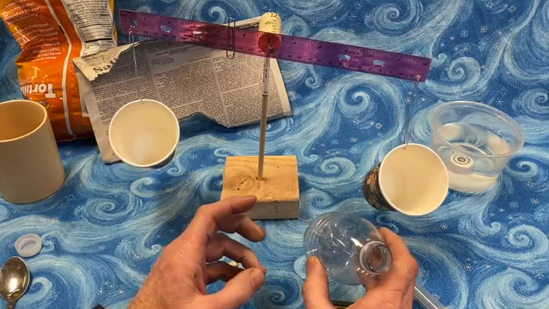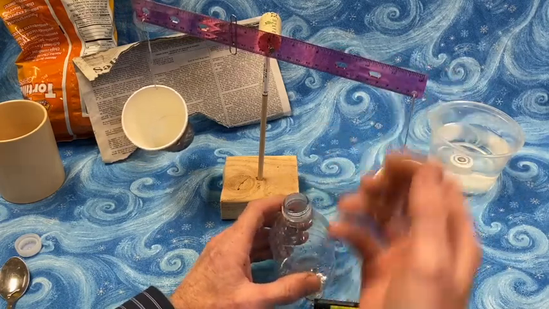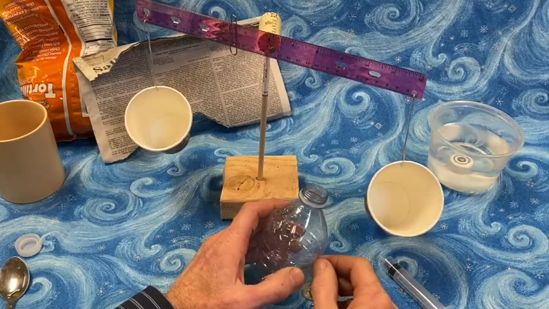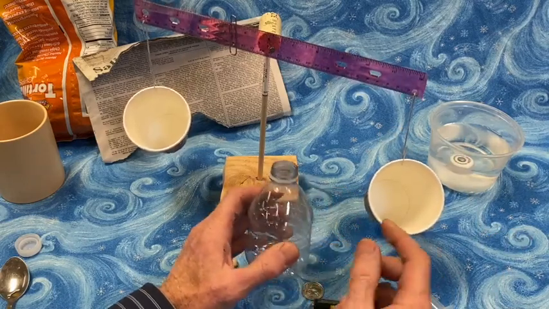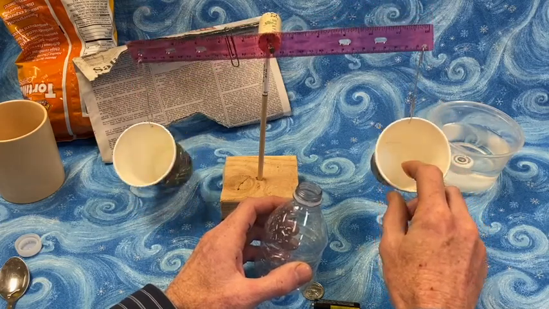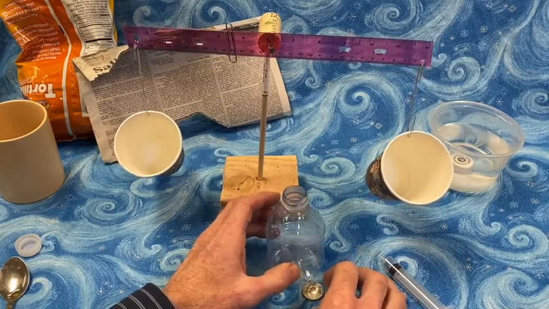But then the second time, if you did it and you let the lid off, then all the carbon dioxide came out the top. And so it weighed less. And it was up like this because it lost some of that weight when the gas came out the top.